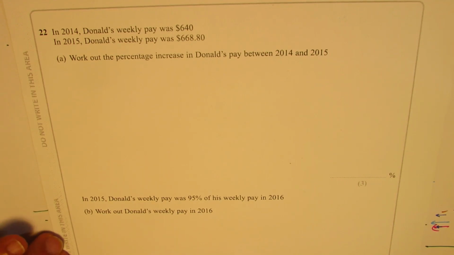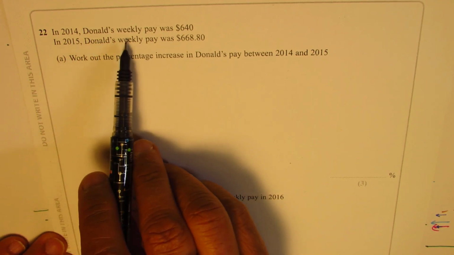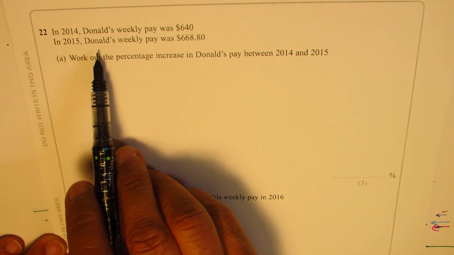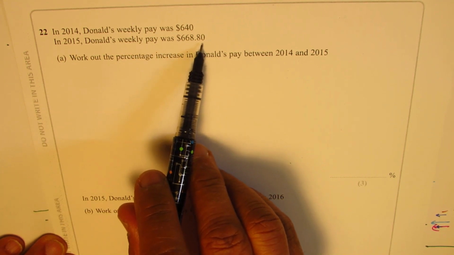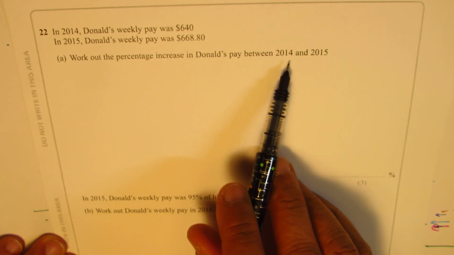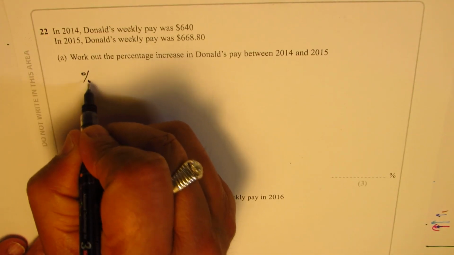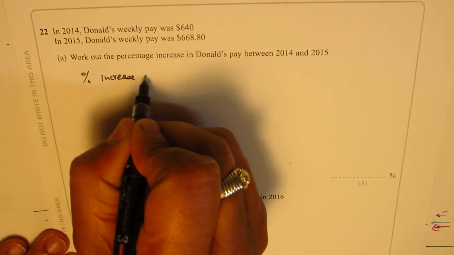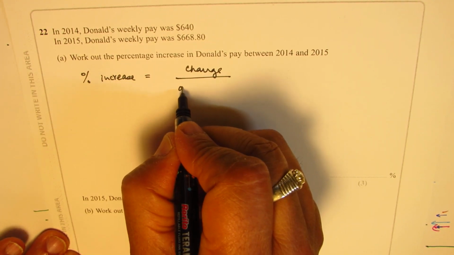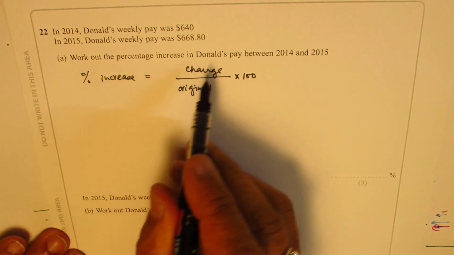Question number 22. This is the last question of this test paper. In 2014, Donald's weekly pay was $640. In 2015, Donald's weekly pay was $668.80. Work out the percentage increase in Donald's pay between 2014 and 2015. So percentage increase is what? It is change in pay over initial or original, right? Times 100. That is how you find percentage increase.